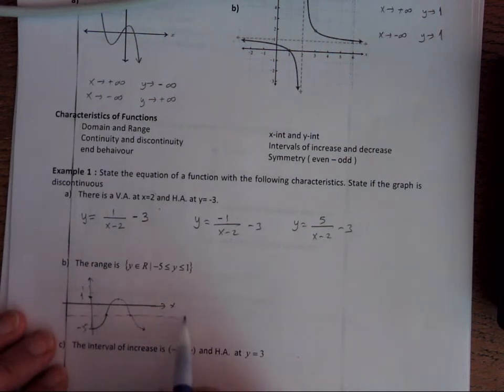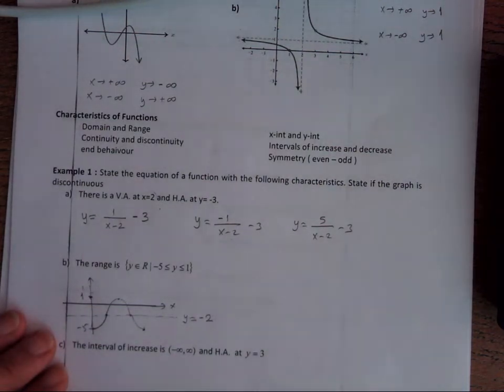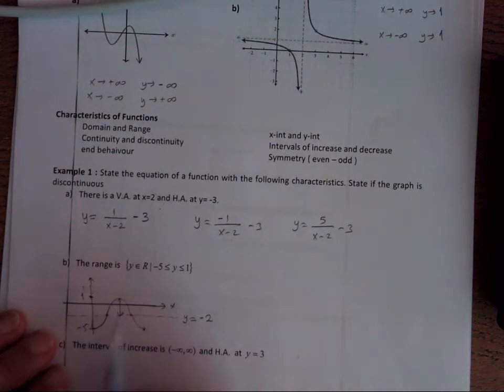So what is going to be the equation here? In total, from maximum to minimum, it is 6 units. So the axis is going to go halfway, 3 units from the maximum or minimum. That gives us y equals negative 2. What else do you need to know? The amplitude, the vertical distance from the axis to the maximum or minimum. If the axis is negative 2, that is 3 units. So the amplitude is 3 units.